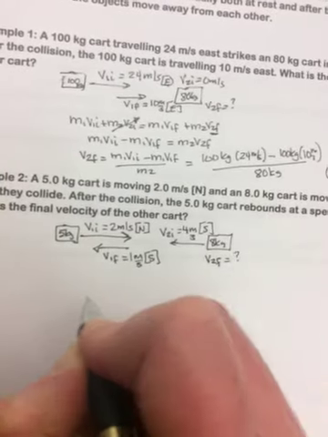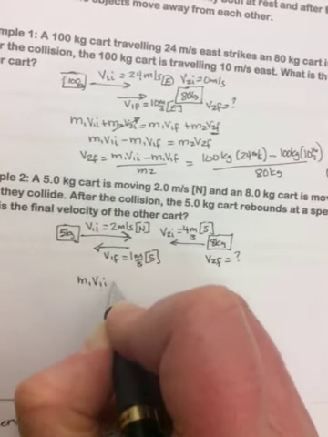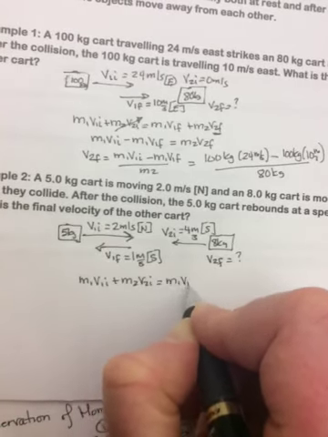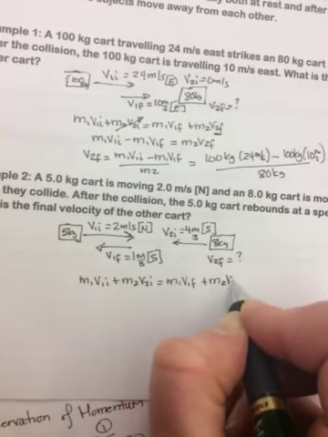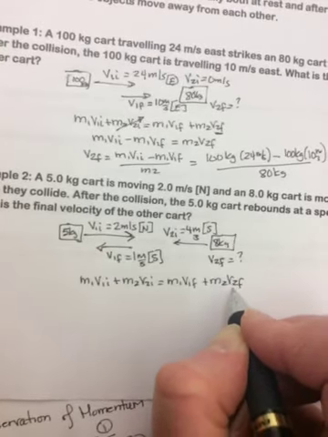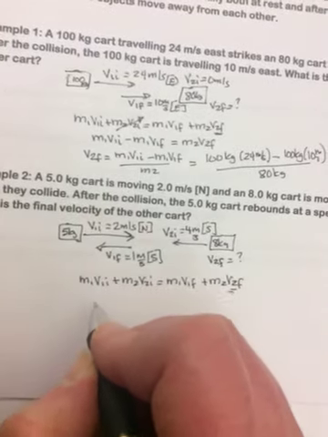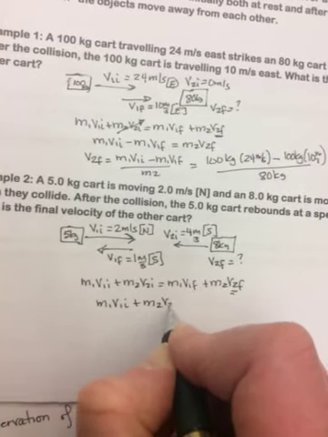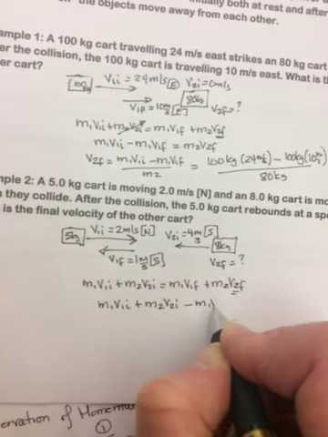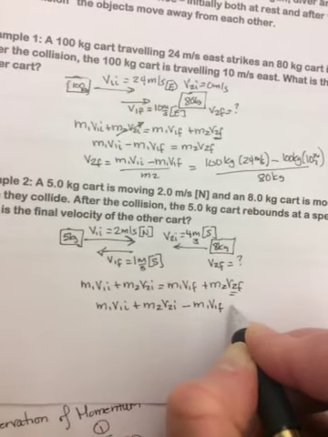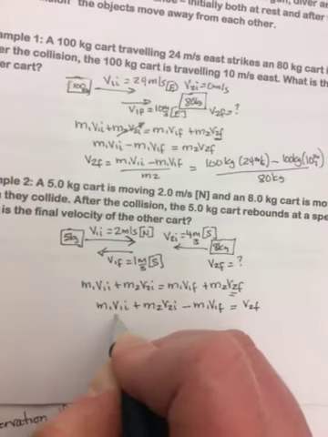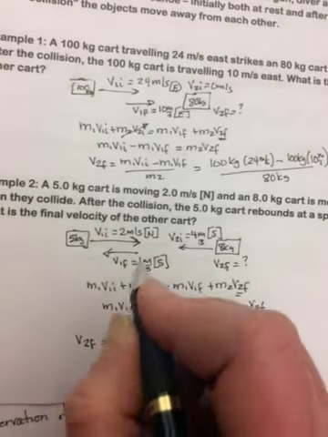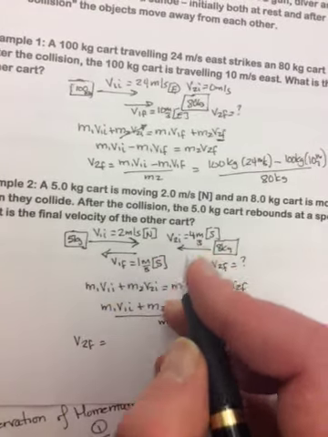What is V2F? So again, M1 V1 initial plus M2 V2 initial will equal M1 V1 final plus M2 V2 final. Nothing goes to 0. We're solving for V2 final, so we're going to take our M1 V1 final over, subtracting it. So M1 V1 initial plus M2 V2 initial minus M1 V1F, and then to get the V2F alone, you need to divide by M2 again. This time you do have to worry about directions. So let's call north positive and south negative.